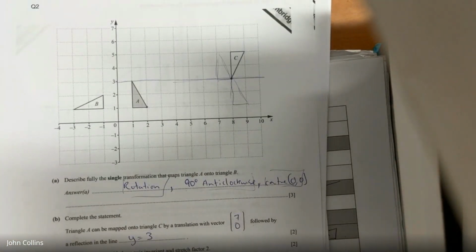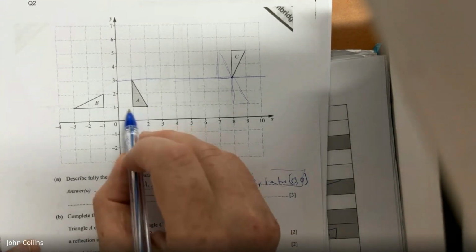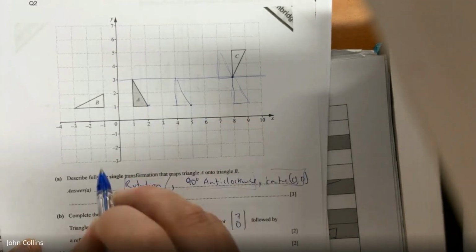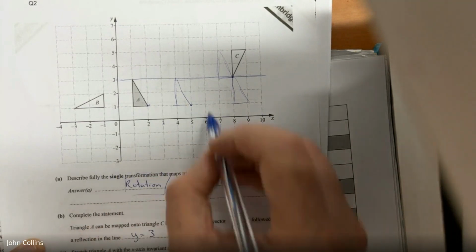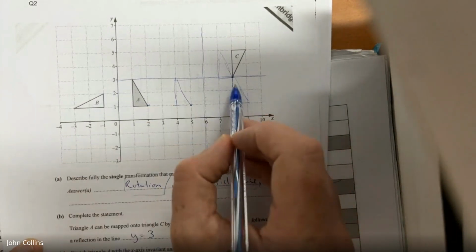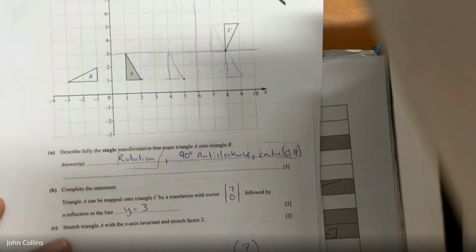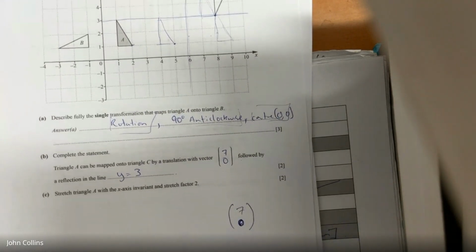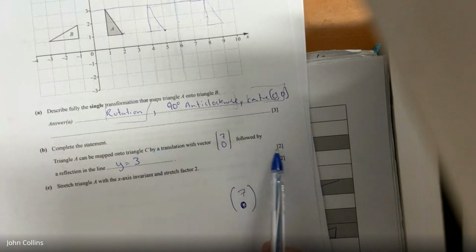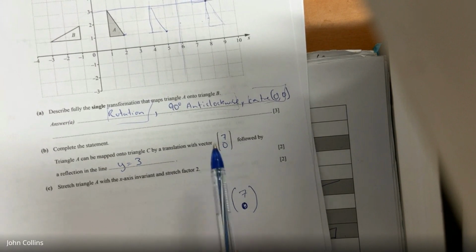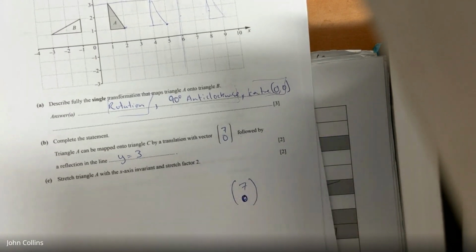Anybody else want theirs checked? Yes, Pauline? 3, 0. So it's here. X equals 6. No, that'd be over here. Okay, so that's 2 marks, 1 for each of these vectors, if they have the entire vector correct. Now you can test yours, and if there's any problems, maybe ask me.